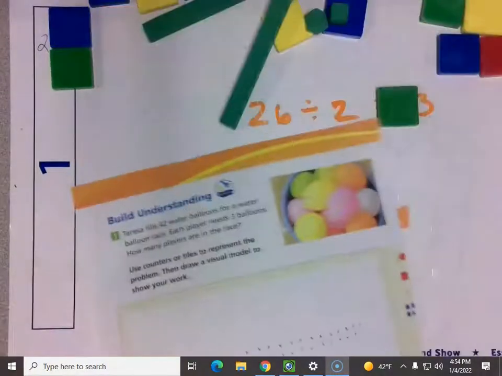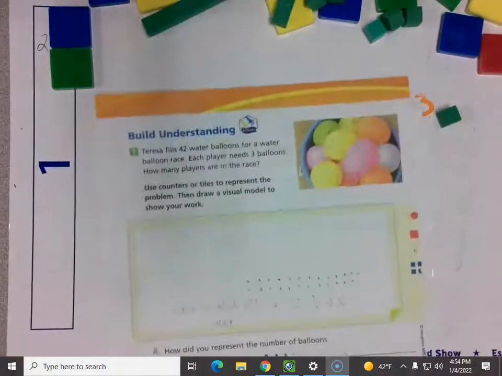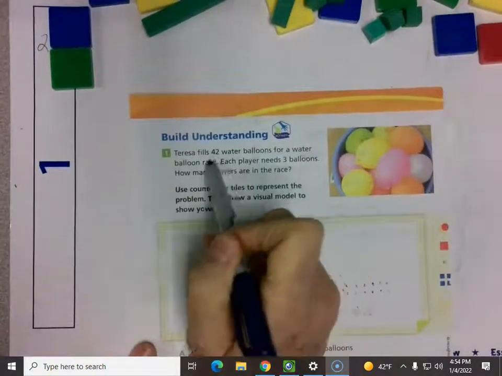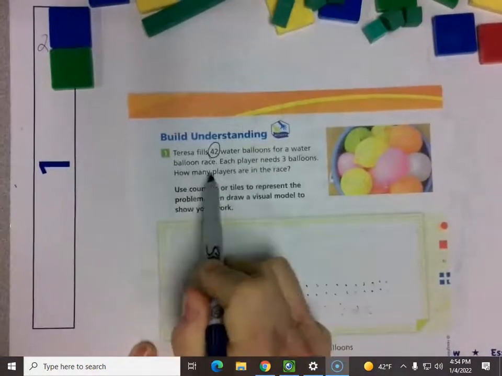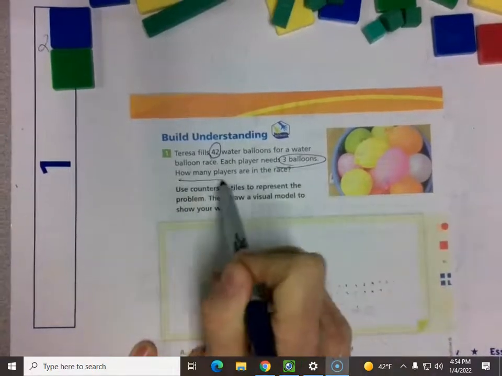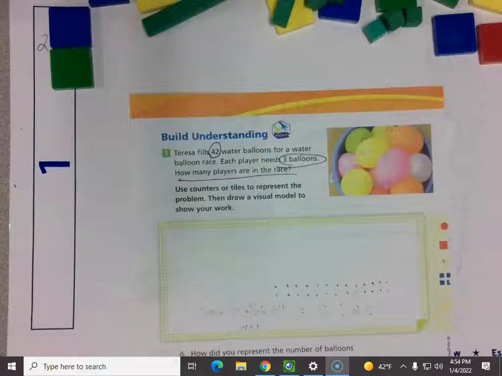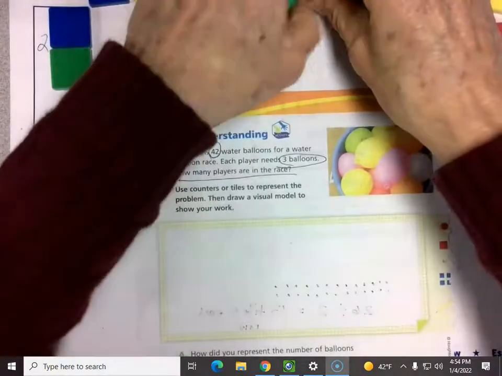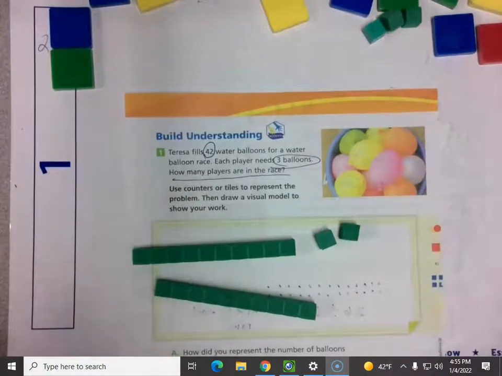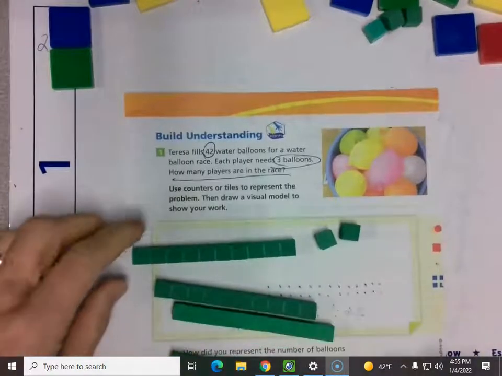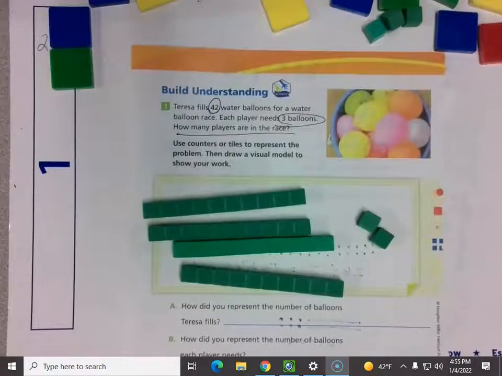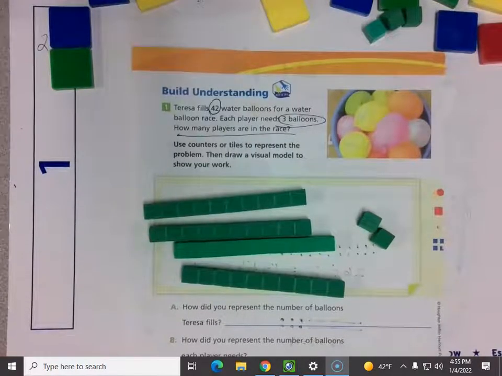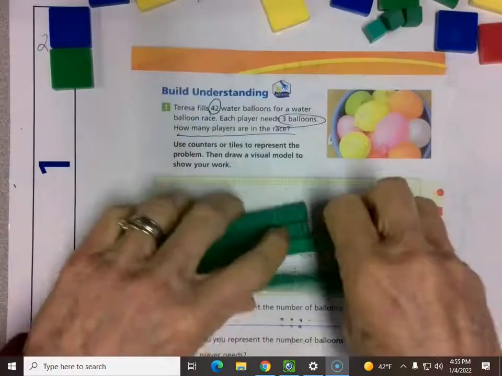So let's look at the problem on the back. Okay, on this problem, we have 42 water balloons. And for a balloon race, each player needs 3 balloons. How many players are in the race? Now in this problem, we know the total. The total is 42. And I have to put them in groups of 3. Well, that's going to be very hard for me to put groups of 3 using the base 10 blocks. So I need a different way to group these. I need this to be broken up into single units.